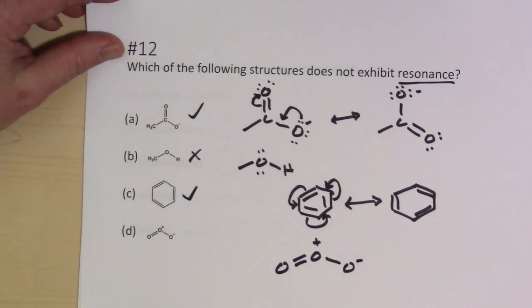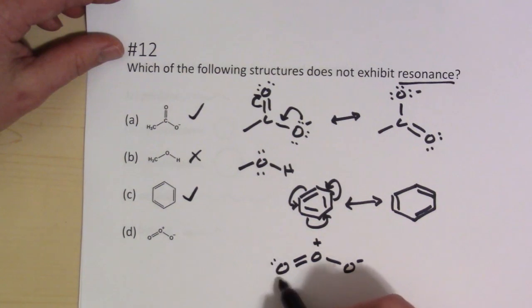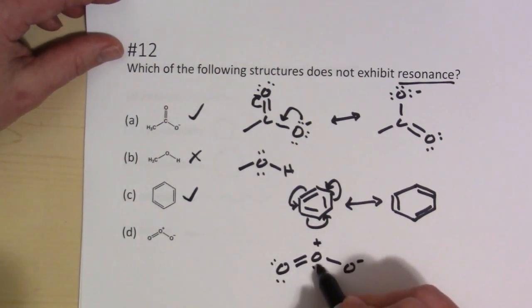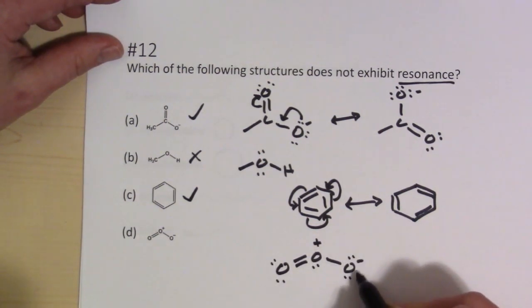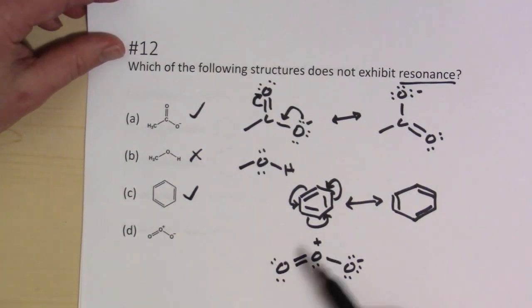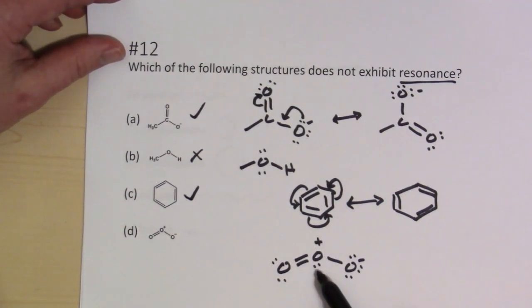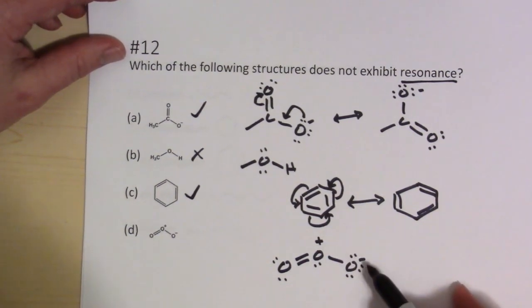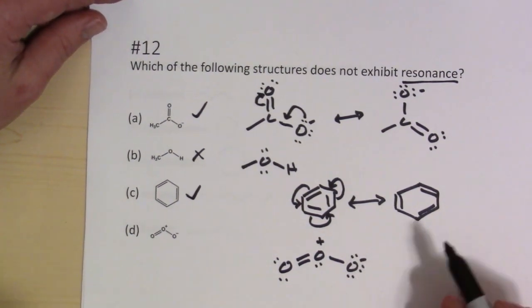So O3. This oxygen has 2 lone pairs, this one has a single lone pair, and this one has 3 lone pairs. So neutral oxygen has 2 lone pairs, positively charged oxygen has 1 lone pair and 3 bonds, and the negatively charged oxygen has 3 lone pairs.